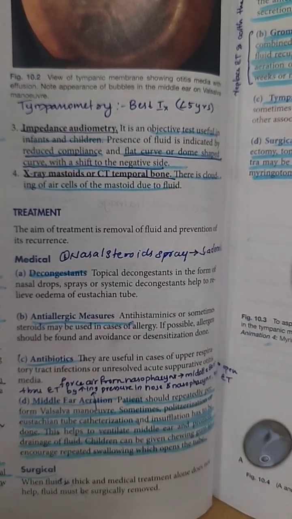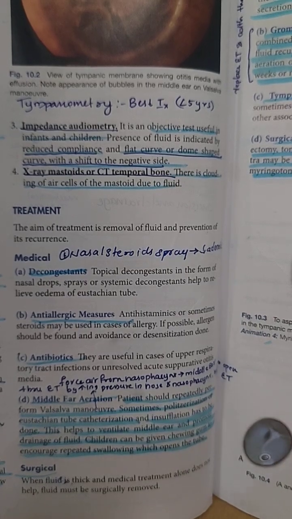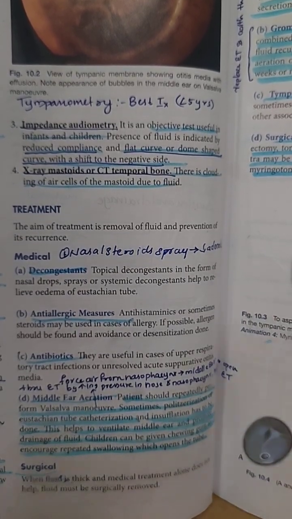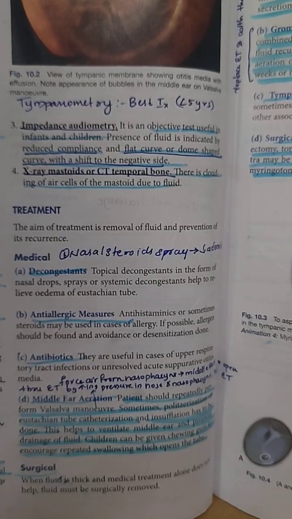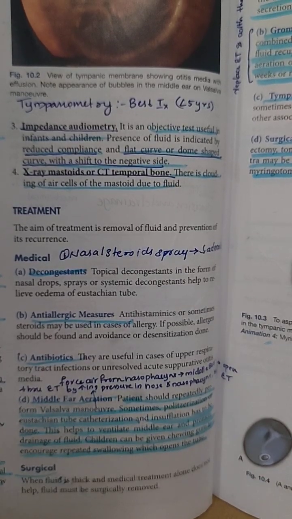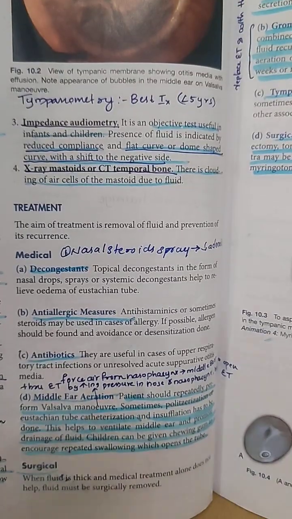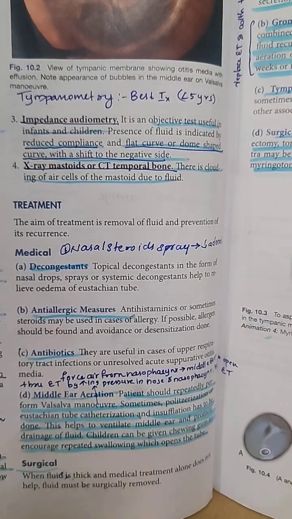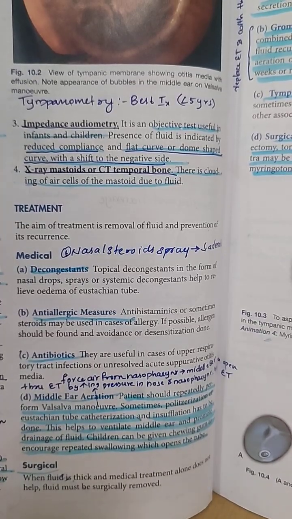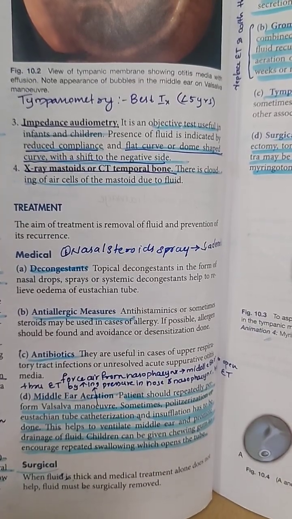Second, you should give anti-allergic measures, like antihistaminics or steroids, in case of allergy. If possible, you should find out the allergen and avoid it, or desensitization can be done. Last are the antibiotics, which are mainly useful in case of upper respiratory tract infections or unresolved acute suppurative otitis media.